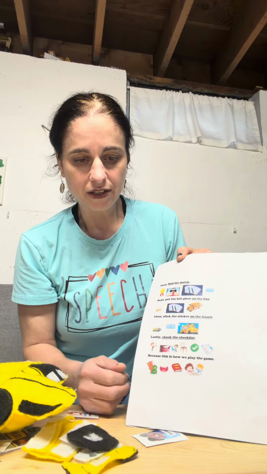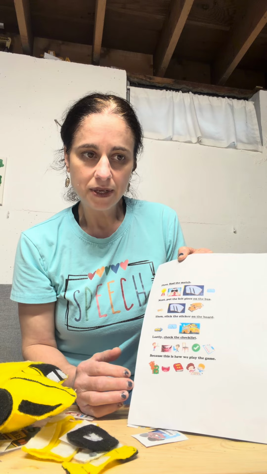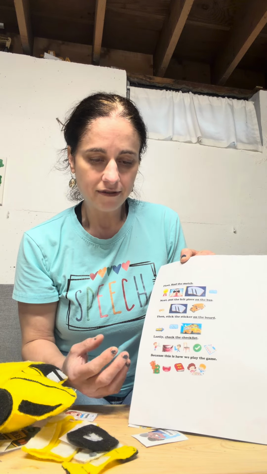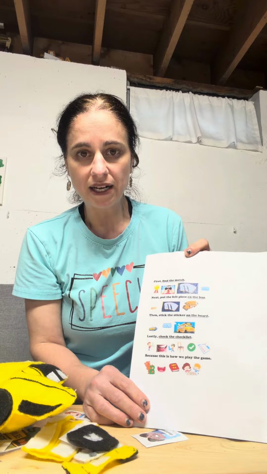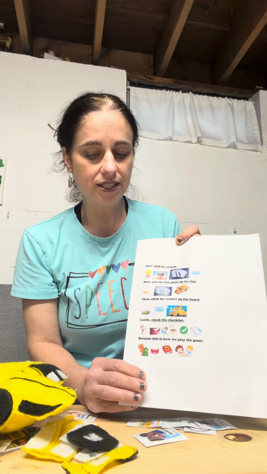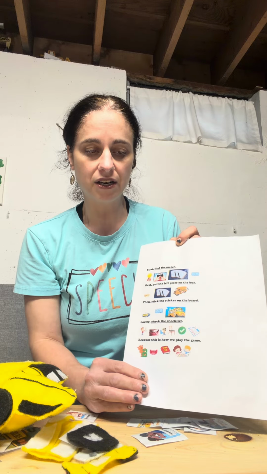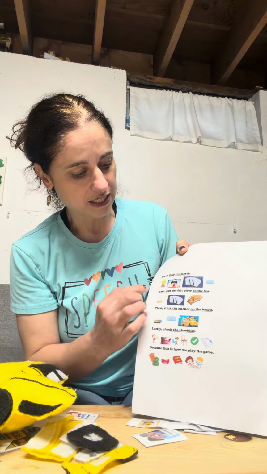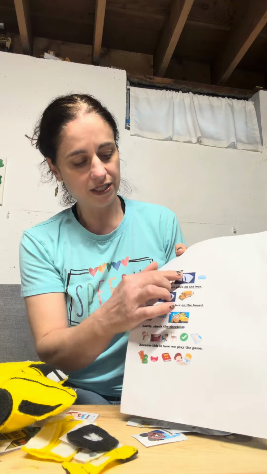So it becomes routine for them and comes really easy, and eventually they'll start using these temporal words, and maybe not speaking in paragraph levels spontaneously, but it'll get them to start using more sentences or complex sentences a lot faster than if you didn't use something like this. So it says, first, find the match. We'll say, how do we play the game again? And then we read together.